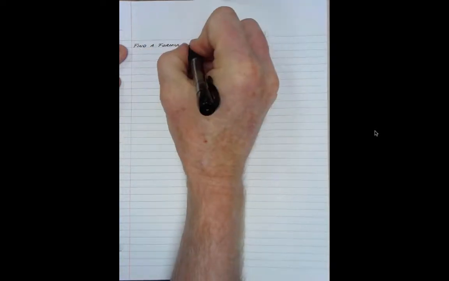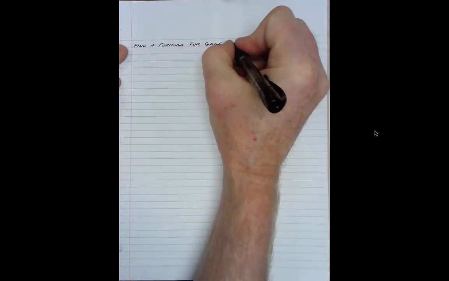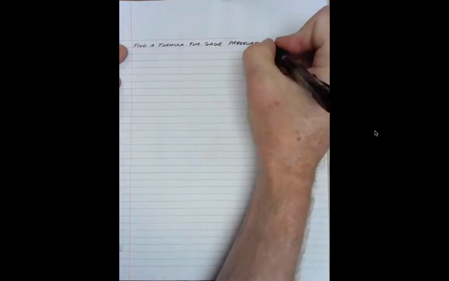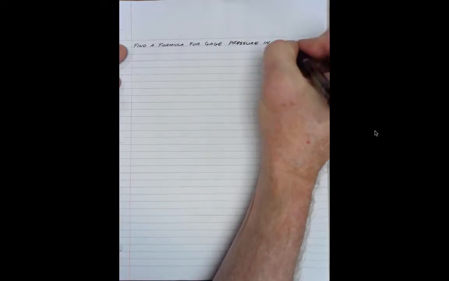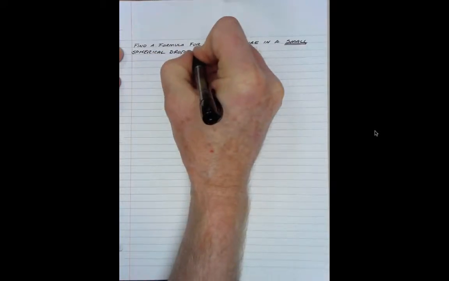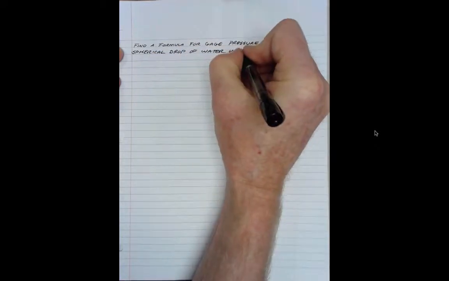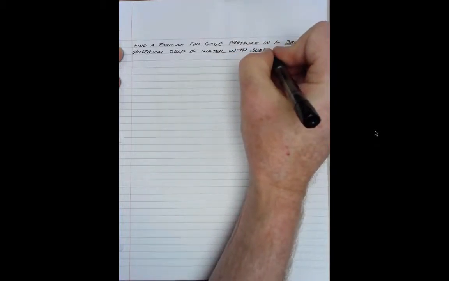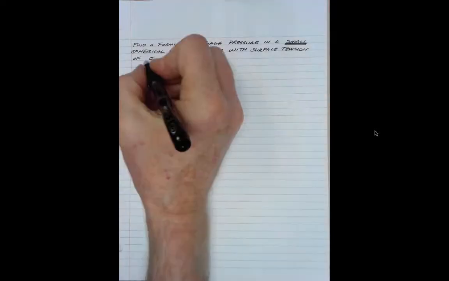This one is strictly algebraic, and the problem is to find a formula for gauge pressure in a small, that's a key word, spherical drop of water with surface tension of sigma, so whatever the surface tension is. So there's our problem statement.